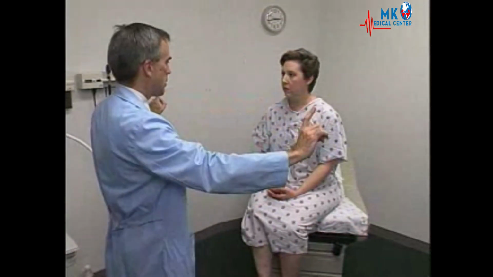And I want to make sure, again, my fingers are about halfway between us no matter where we're moving, and that she's focusing in on my nose. A common problem with folks is they don't quite follow that, and they're actually looking at the wiggling finger and moving their eyes. So that makes the visual field exam inaccurate.